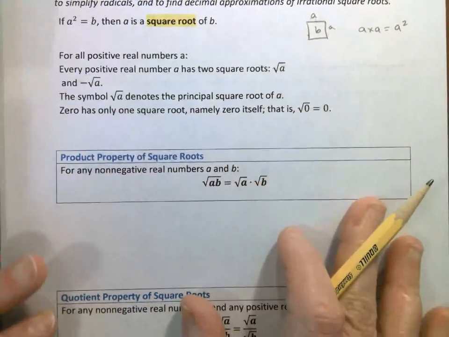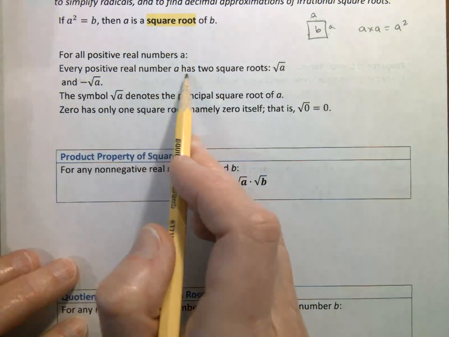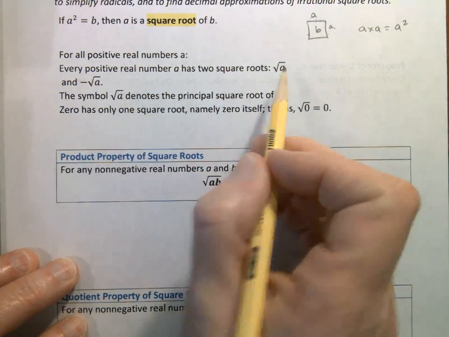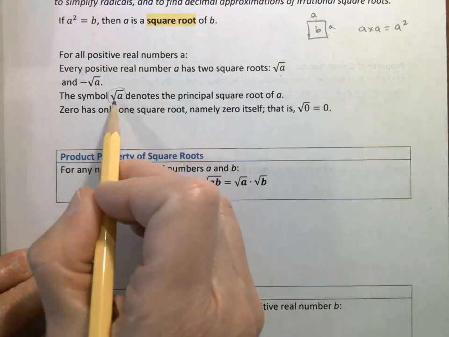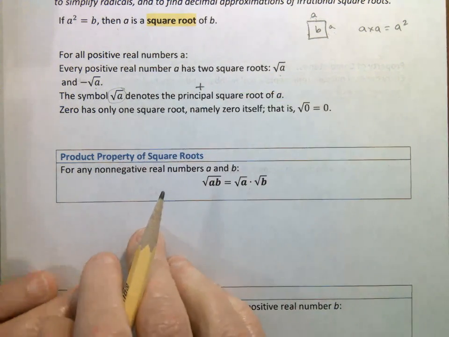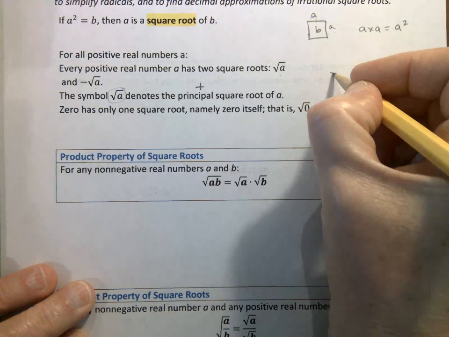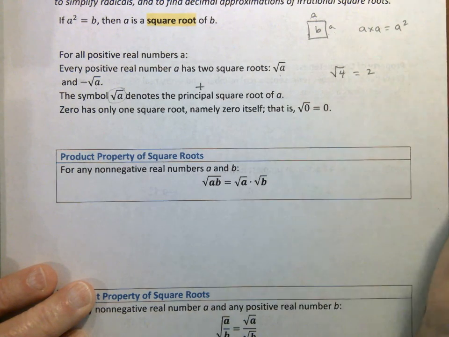Okay. Every positive real number a has two square roots, a positive and a negative. When we use this symbol here, we're denoting the principal square root, which is the positive. So if I just see the square root of 4, generally I'm looking for positive 2.